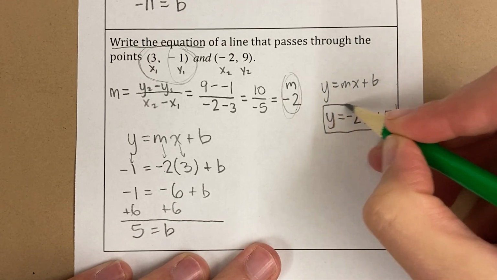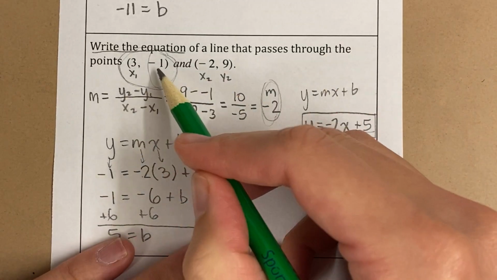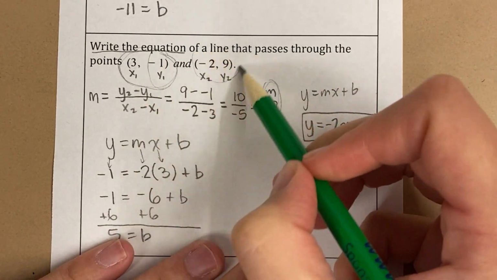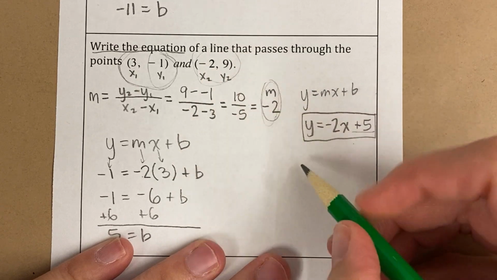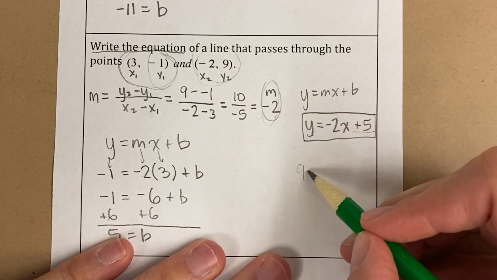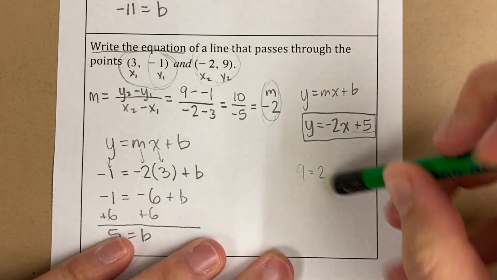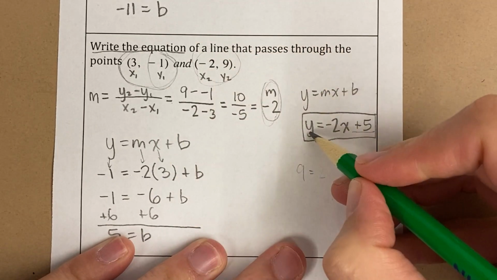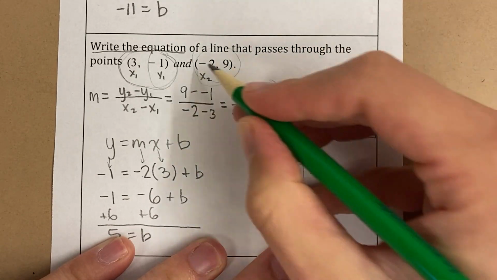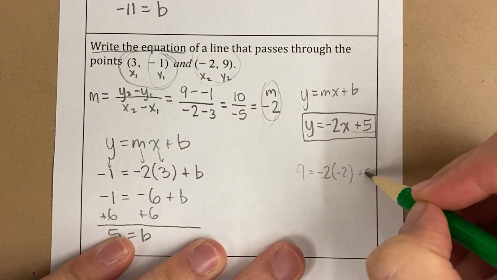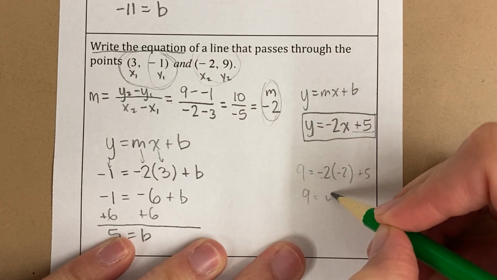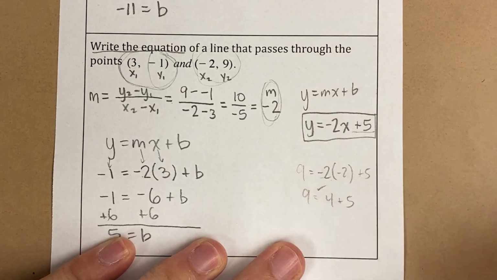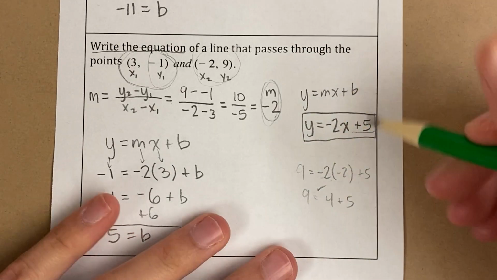And what you can do to check your answer is, see how I used this point to find it? I would just check using the other one. If I plug in 9 for y, and this x value for x, does that work out? Yeah, this becomes, yep, that's true. 4 plus 5 is 9. So I can check it that way, but that's all my answers.